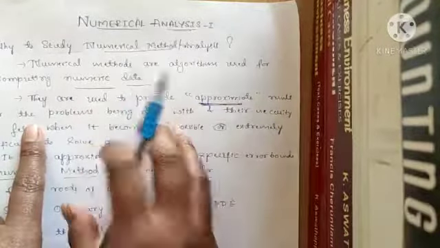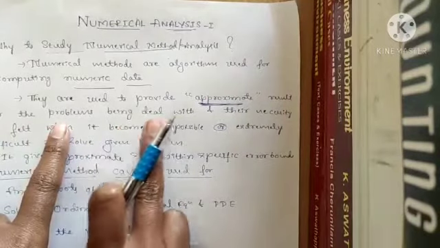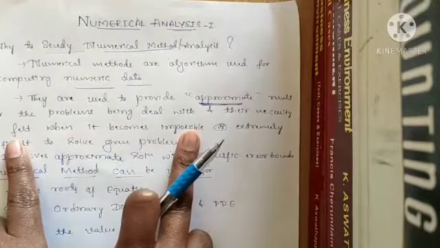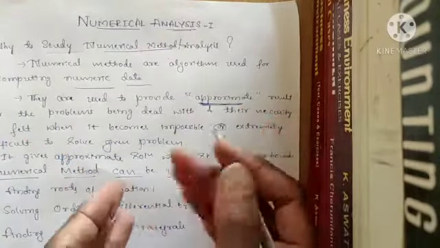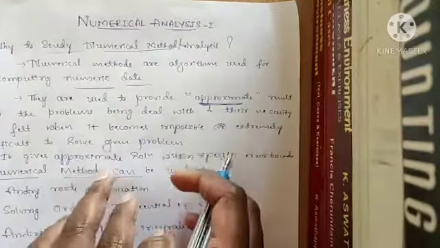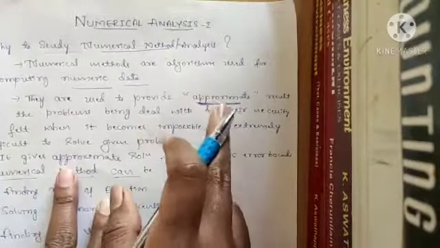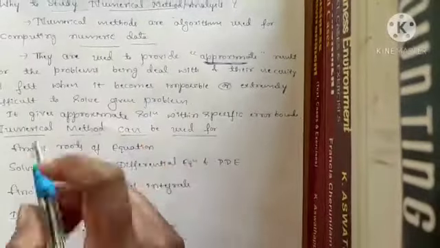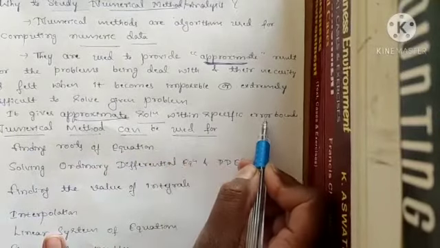Numerical methods give approximate results, and when solving the problems becomes impossible or extremely difficult, that is when you use numerical methods. Clear?